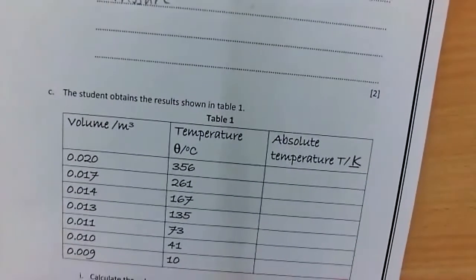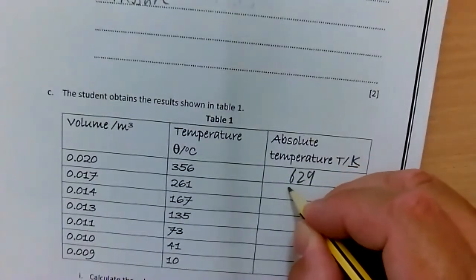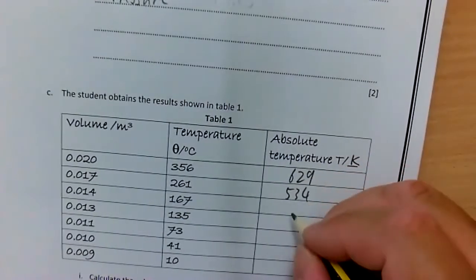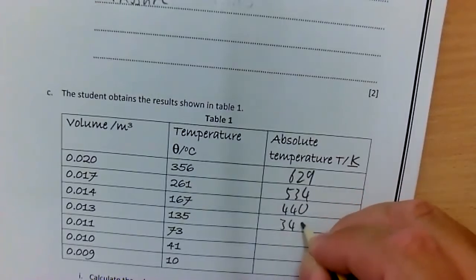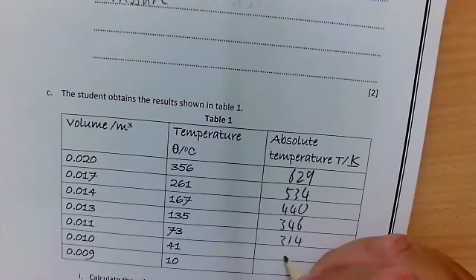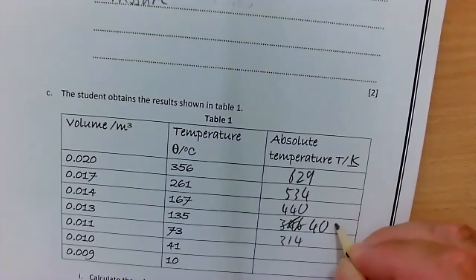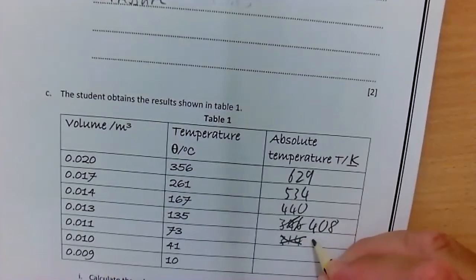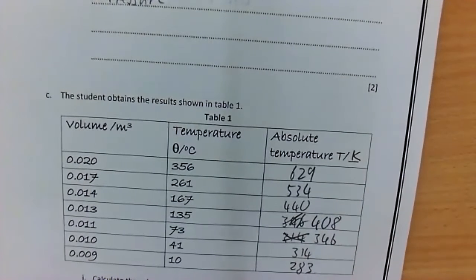So if I add 273 to each of those values, you get 629, 534, 440, 408, 346, 314, and 283. Okay, it's just very, very simple.